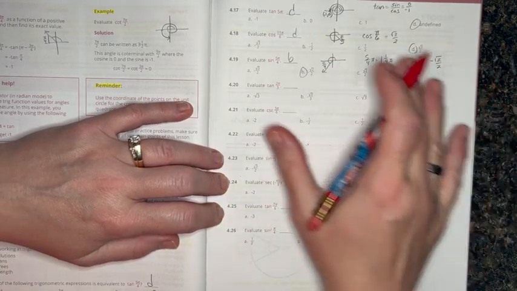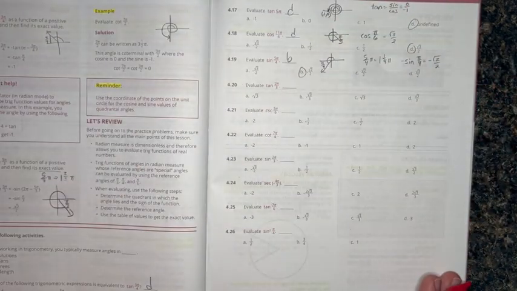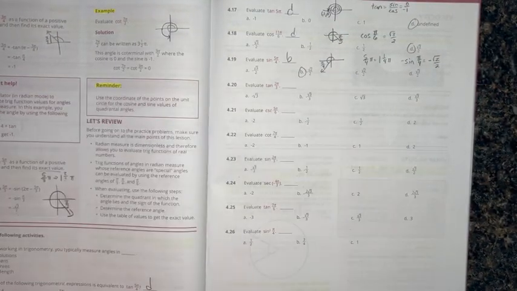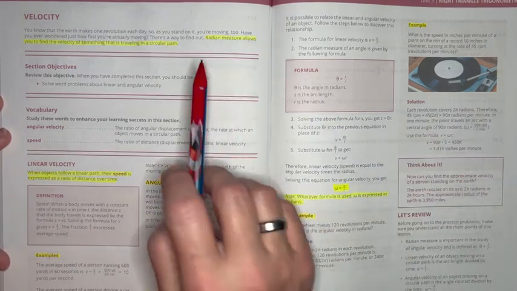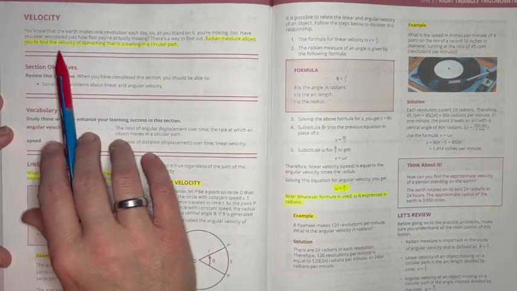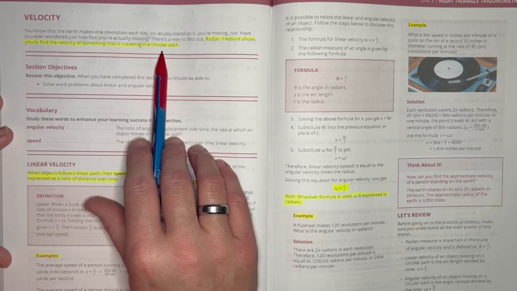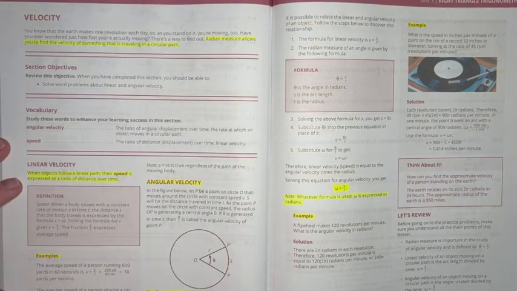All right, go ahead and finish the rest on your own, and then meet me back here for the next part of this section. The last part of this section is about velocity, okay? Radian measure allows you to find the velocity of something that is traveling in a circular pattern.